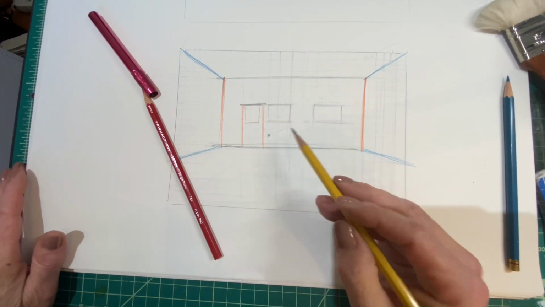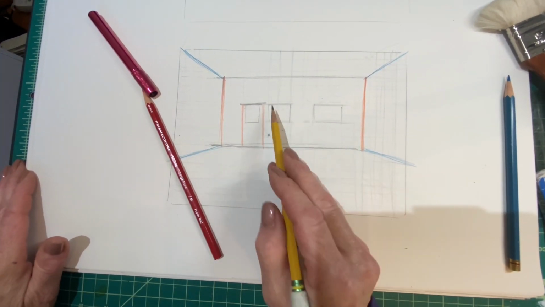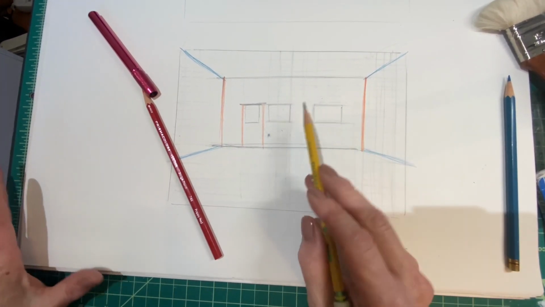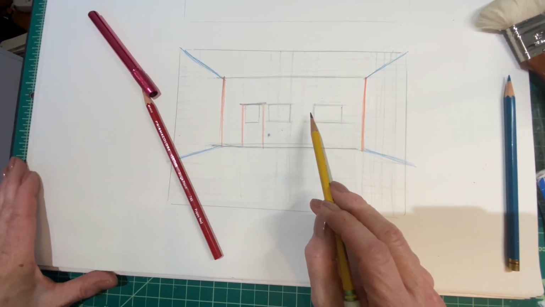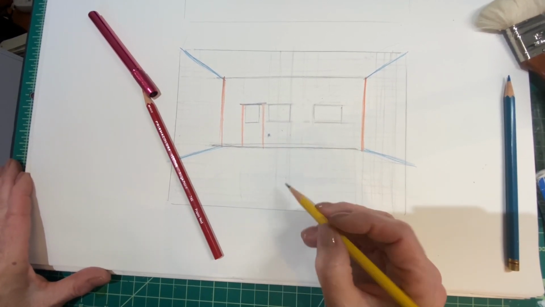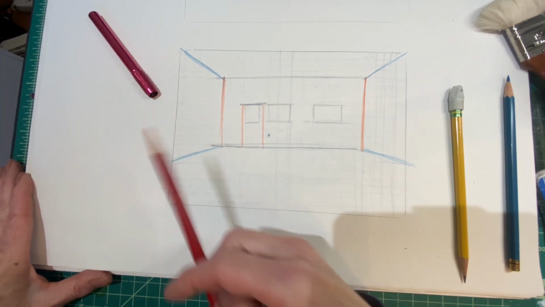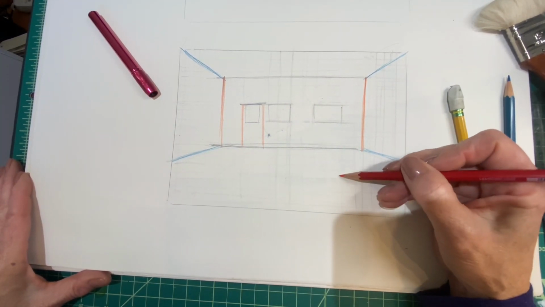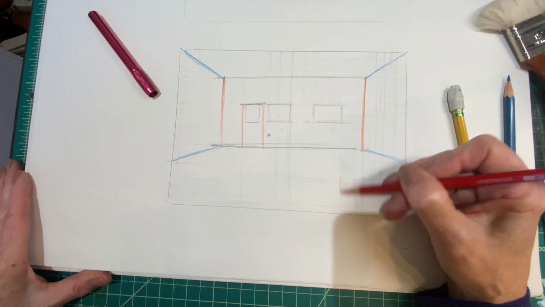All right, so now our vanishing point is still here. Horizontals are just horizontal. All right, where's another horizontal and where's another vertical? Let's start by putting in the vertical for this chair that's in the foreground.